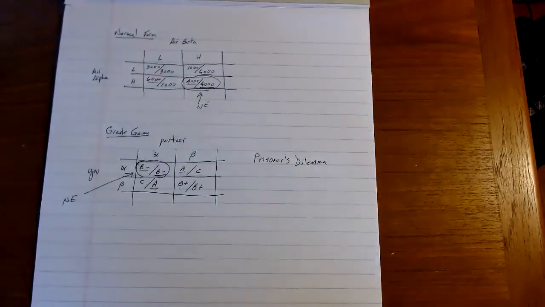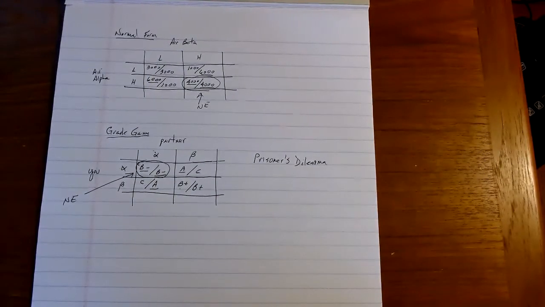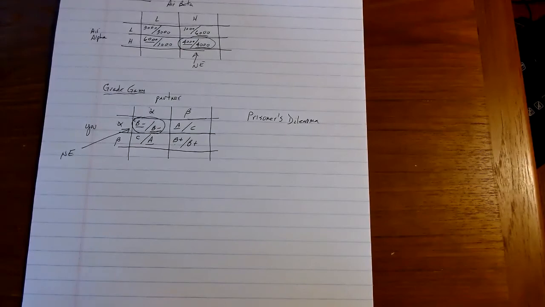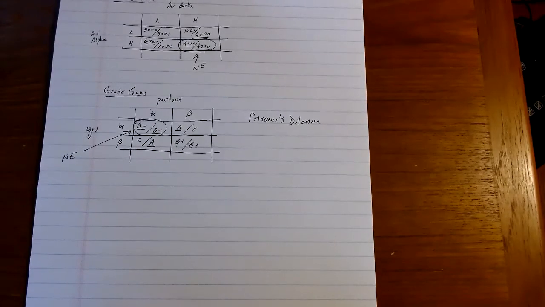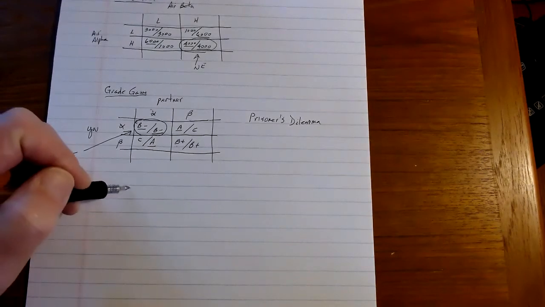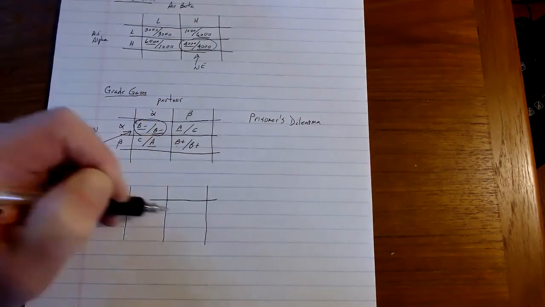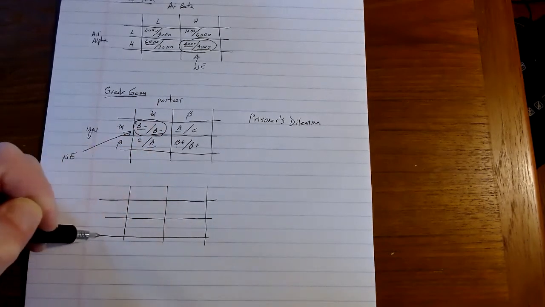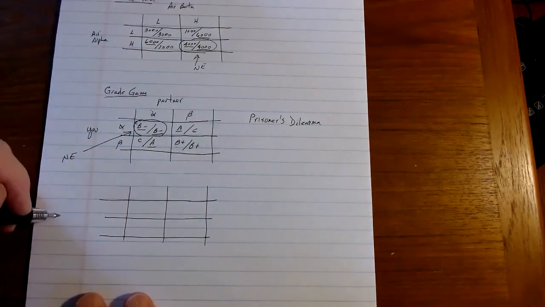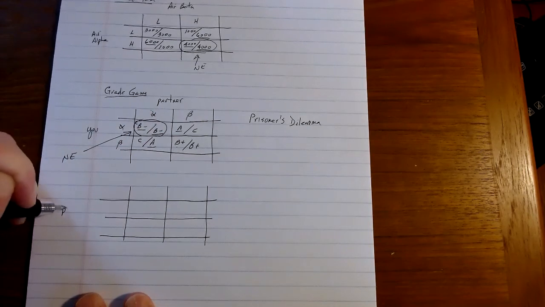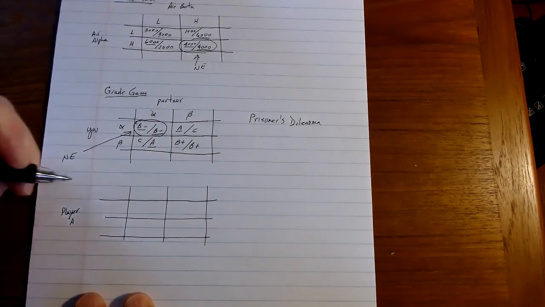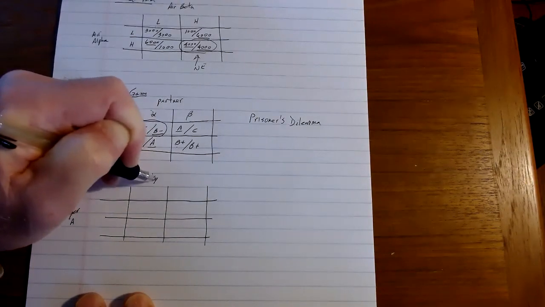Okay, and the prisoner's dilemma turns up in lots of places once you know about it. It's not hard to spot, actually. Let me take a step back and explain to you why it's called the prisoner's dilemma. The original example used to illustrate this type of game involves two criminals. And the criminals commit a crime. And we'll call them player A and player B. These are the two criminals.